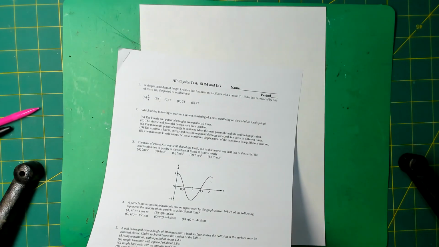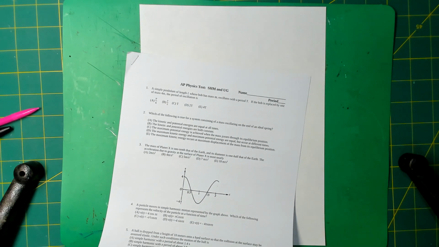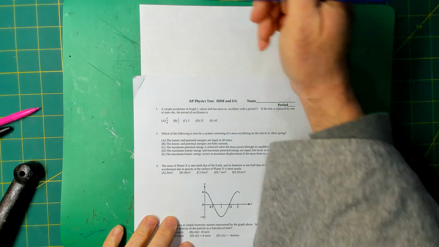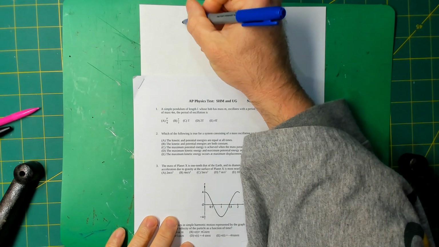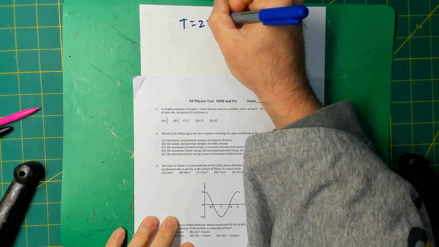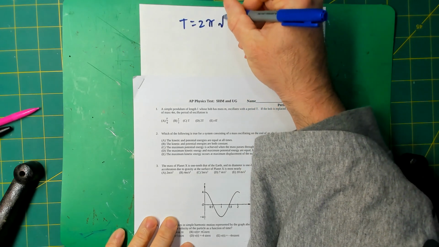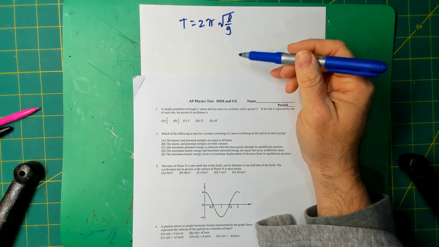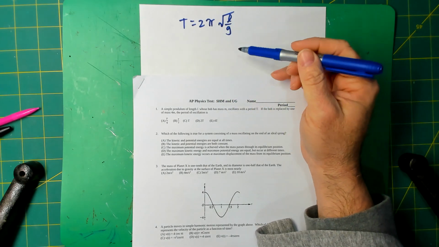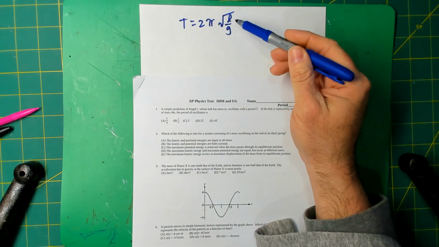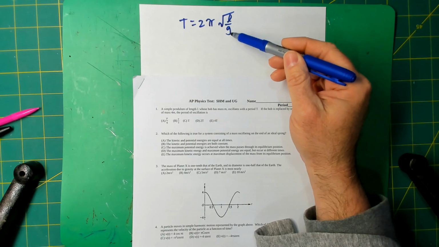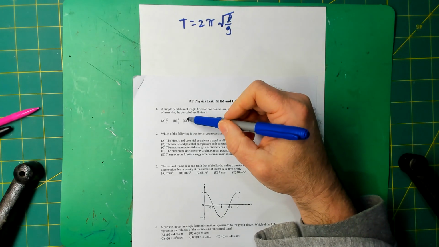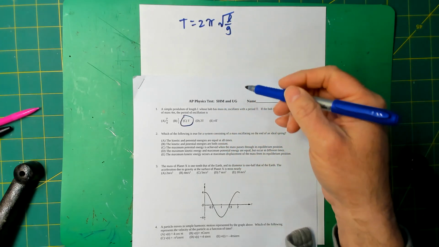For this, I see on the AP formula sheet that the period of oscillation for a pendulum is T equals 2 pi root L over g. We're going to take this pendulum and make the mass 4 times bigger. What does that do to the period? Well, we're not changing the length, and we're not changing the gravitational field strength. So the period should still be T. So that should be C.